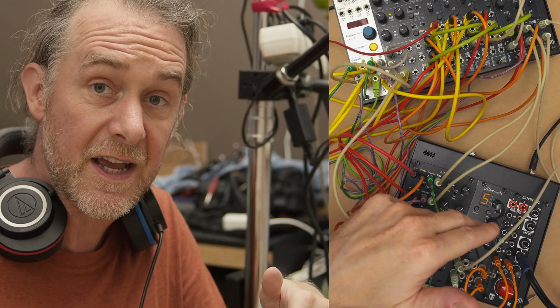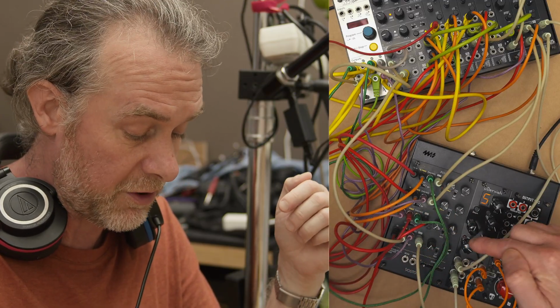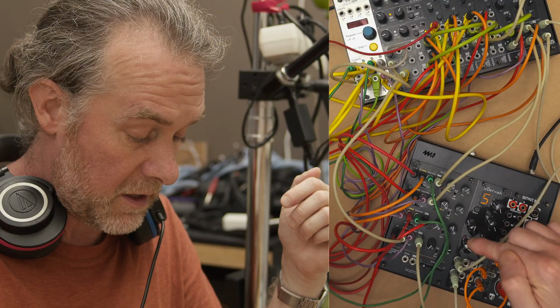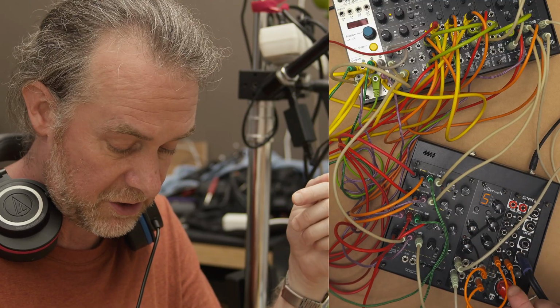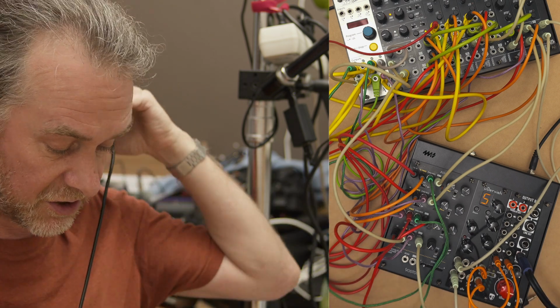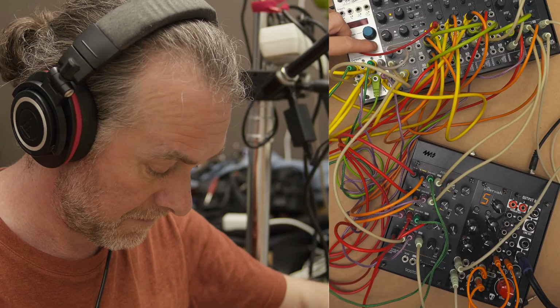Because the Dervish effects unit only has two inputs, I've got two going into the reverb, and I've got a third one just going through the Atlas filter and coming directly into the outputs bus. Let's listen to the two coming through the reverb first.